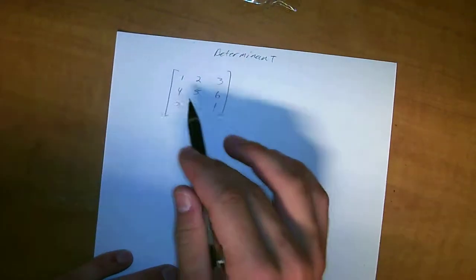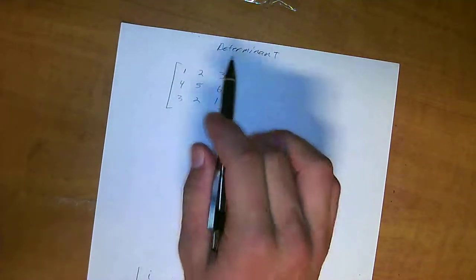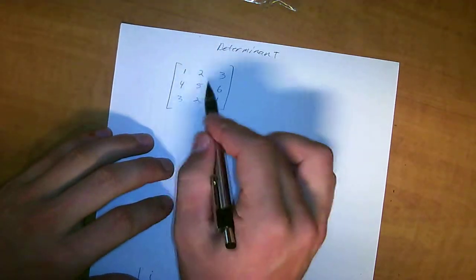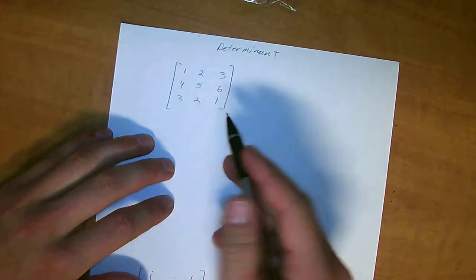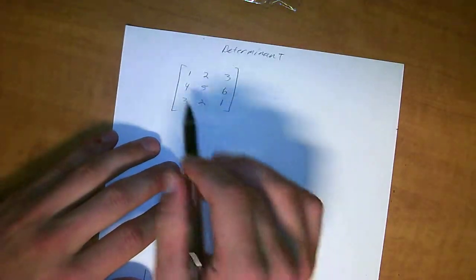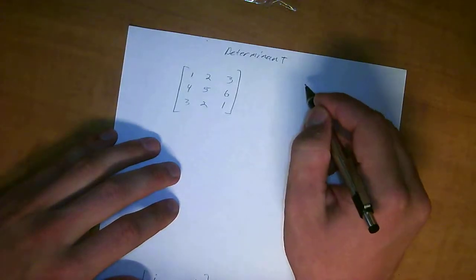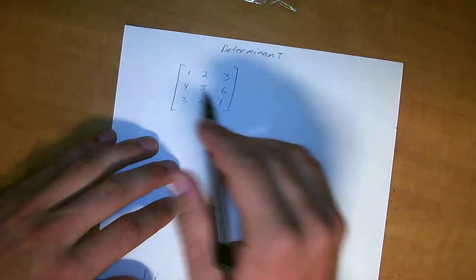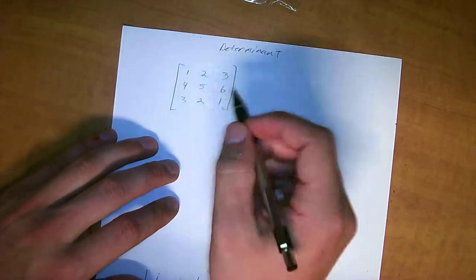Okay, so here's a quick little demo of the determinant of a matrix. And here we have this 3 by 3 matrix. I like the 3 by 3 because the 2 by 2 is just a little bit too simple. We're not even going to do the 2 by 2. This is a 3 by 3 matrix.